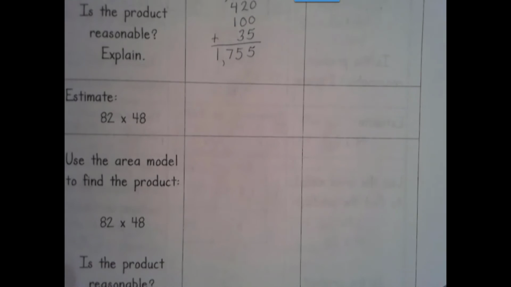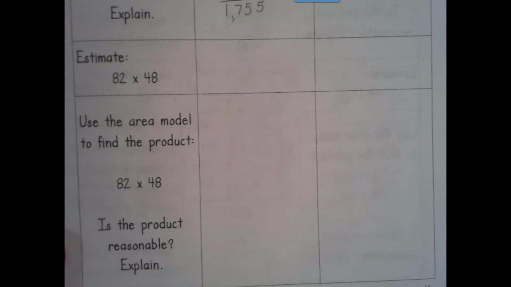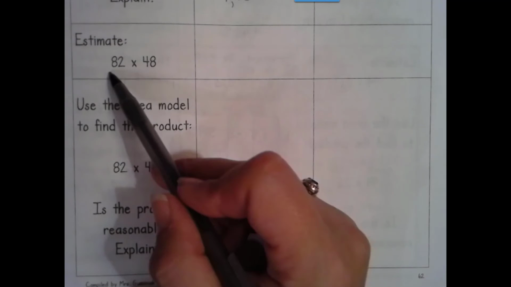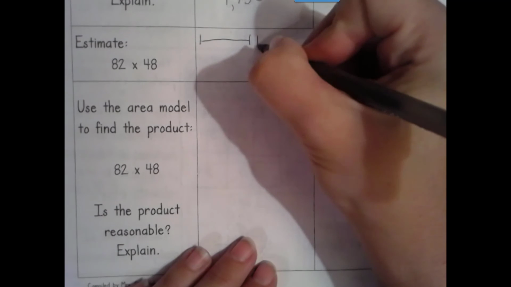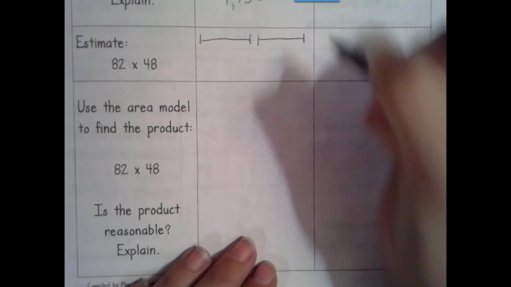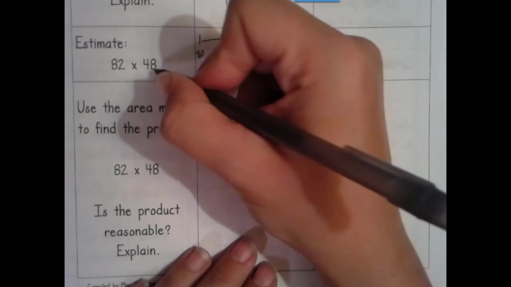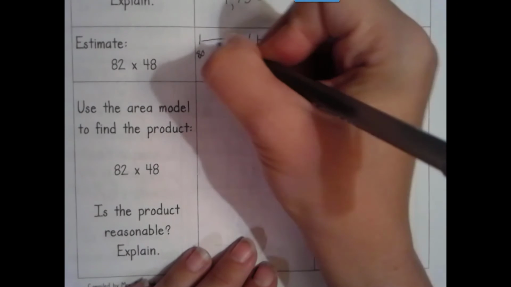All right, last one. Remember to pause it and try it yourself and then check back with me. So here, neither one of these is close to 25, so I'm going to round both of them to find my compatible number. So the first one is between 80 and 90. Next one is between 40 and 50.